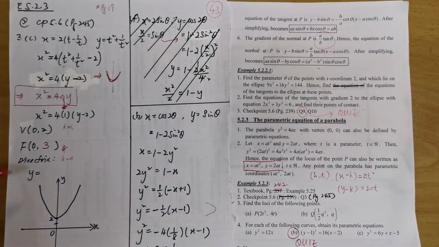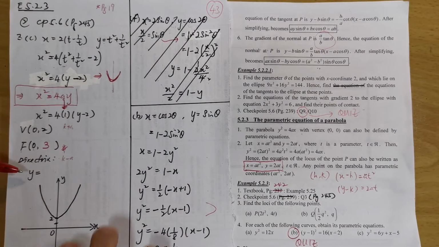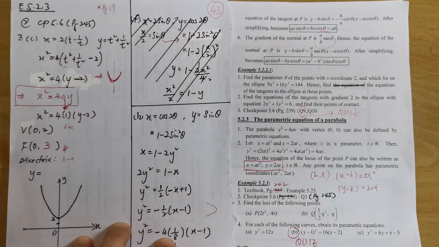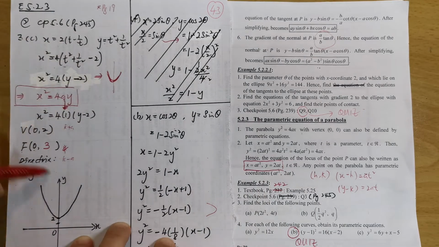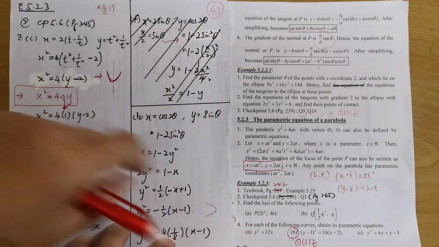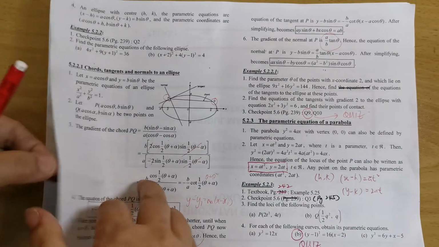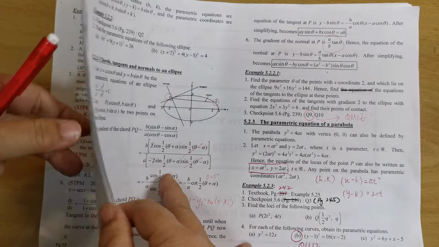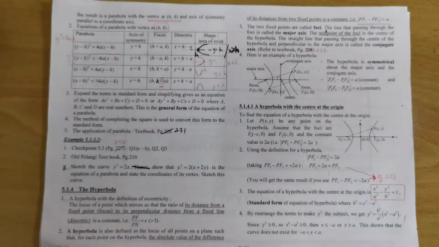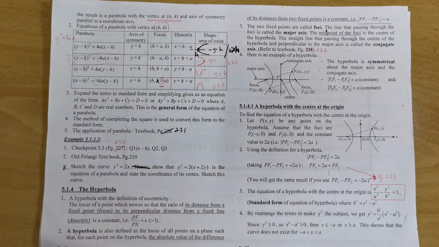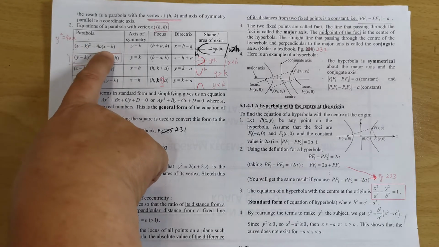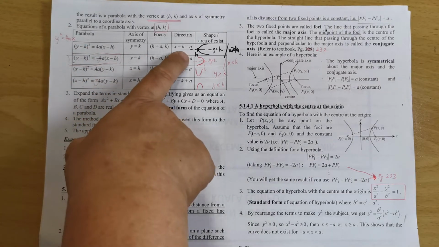Then next, directrix. The equation for directrix: if it is open upwards, the directrix is horizontal. A horizontal line is y equals something. If you still remember, you can refer back to your notes, page 19. Take out your notes and open to page 19. See, page 19, this table, how to find the vertex, the focus, the directrix.